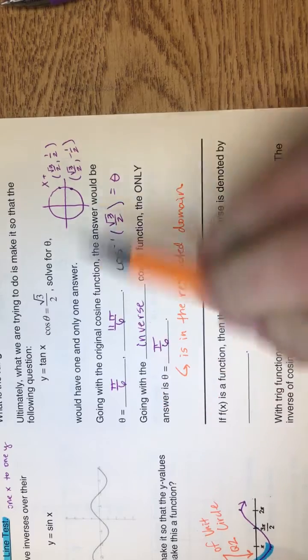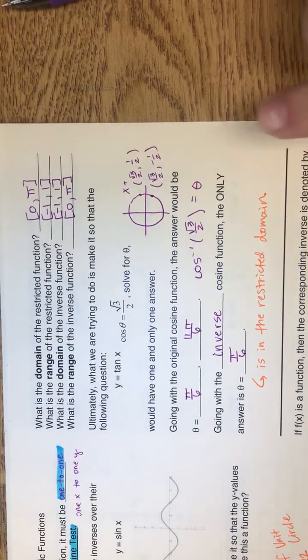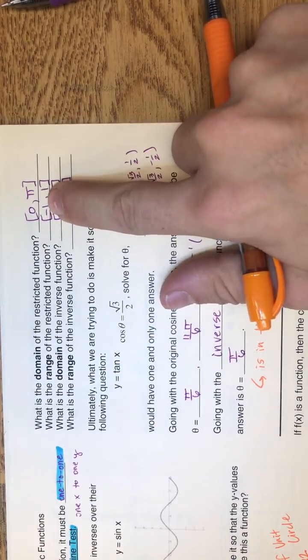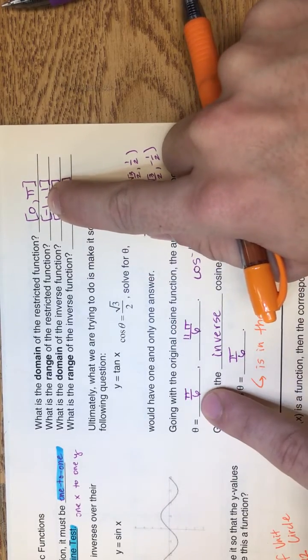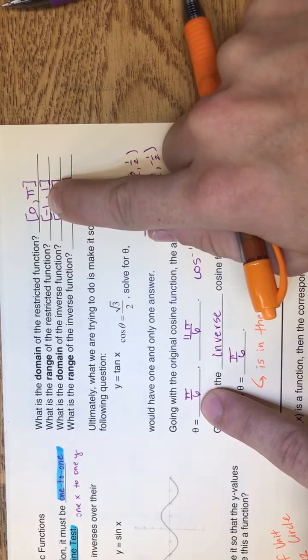So pi/6, 11 pi/6, we go back up to that restricted domain. The restricted domain is 0 to pi. So which one of these falls in between 0 and pi? Well, it's only pi/6. So that's why pi/6 is our final answer.